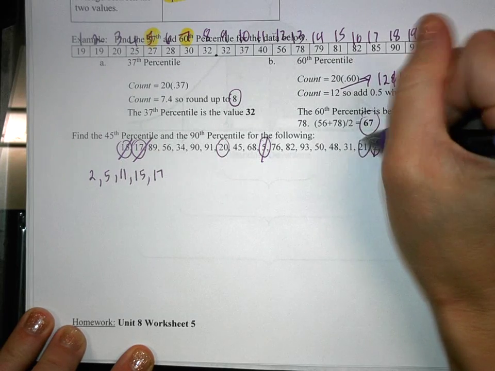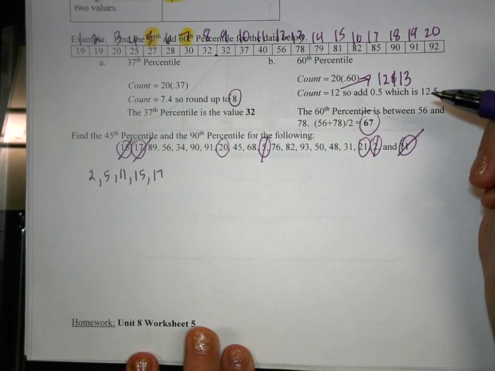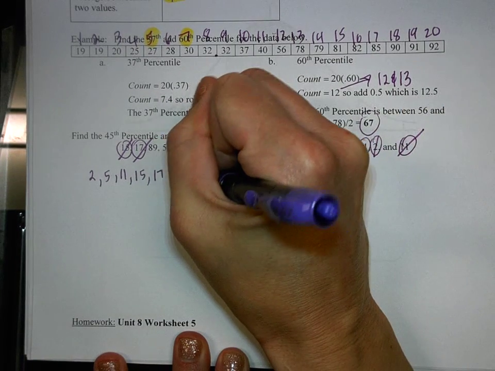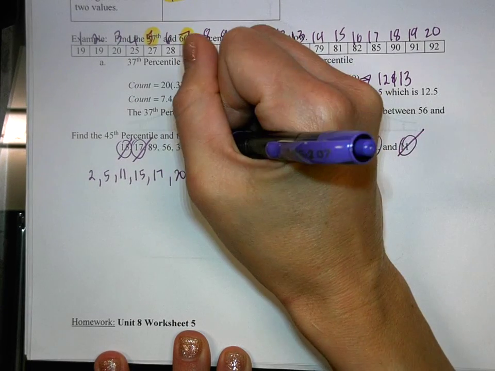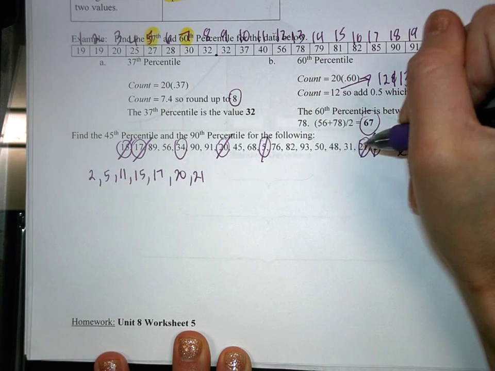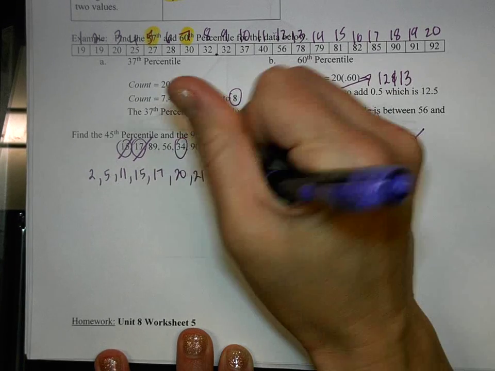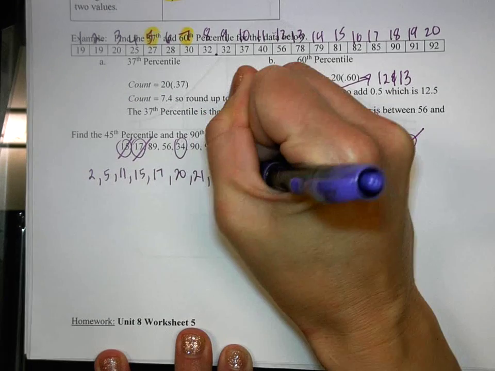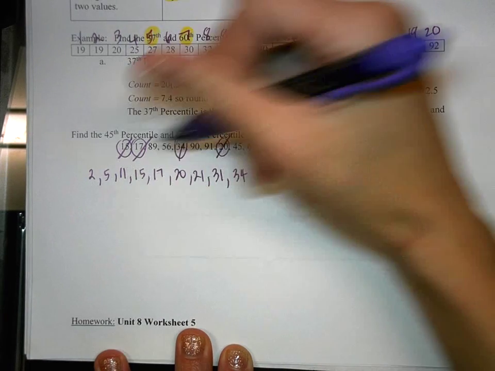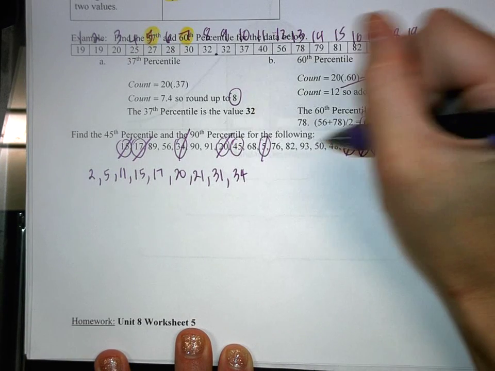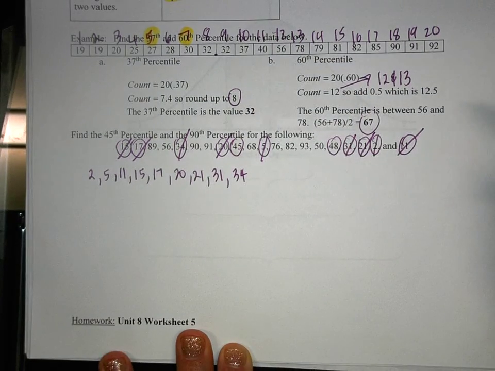And so it looks like I only have 20 and 21. Okay, then all the values that start with a 3. And we have a 31 and a 34. All the values that start with a 4. And we have 45 and 48.